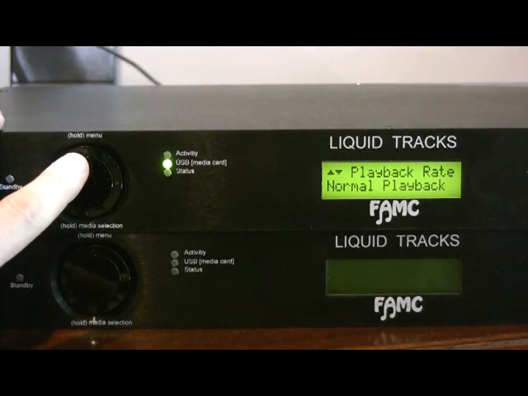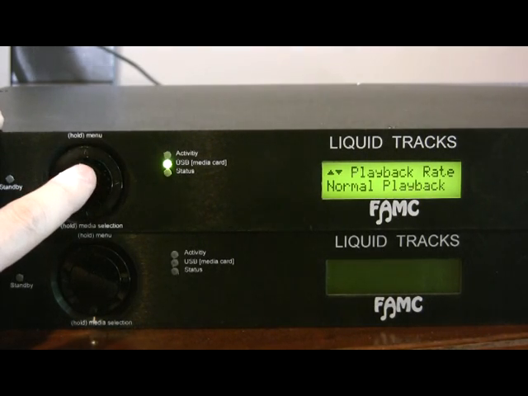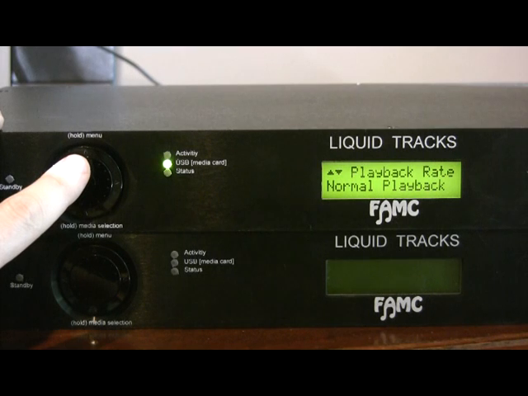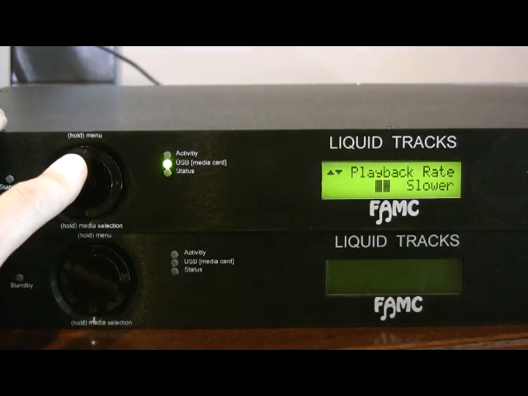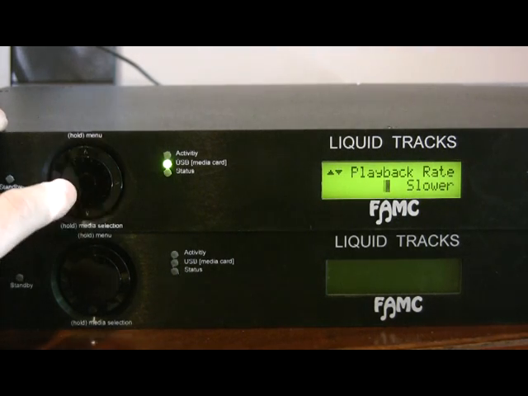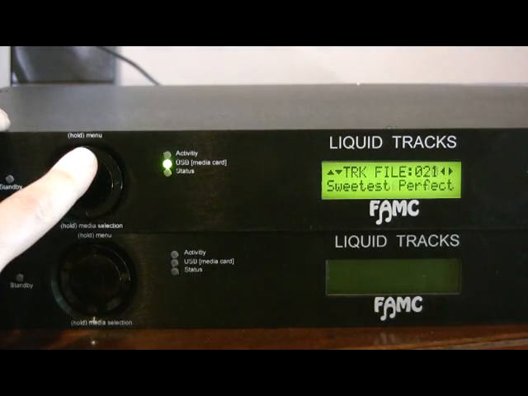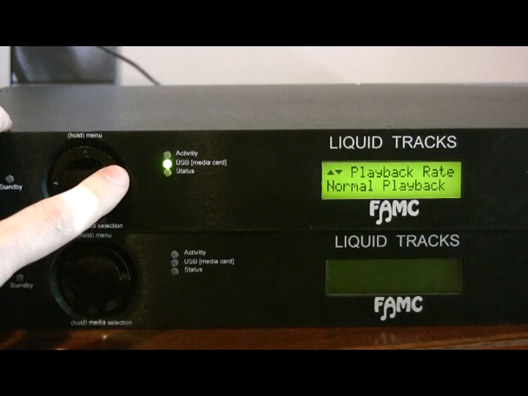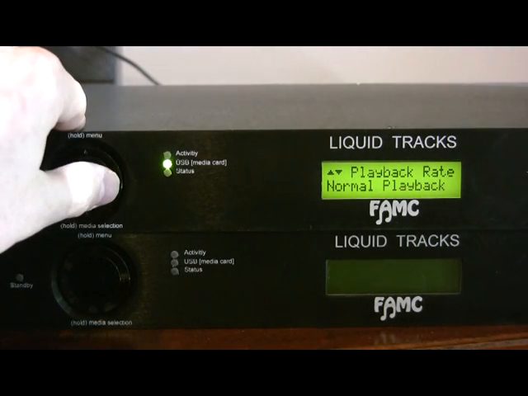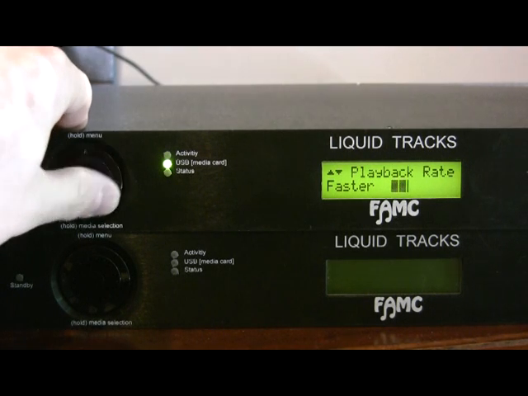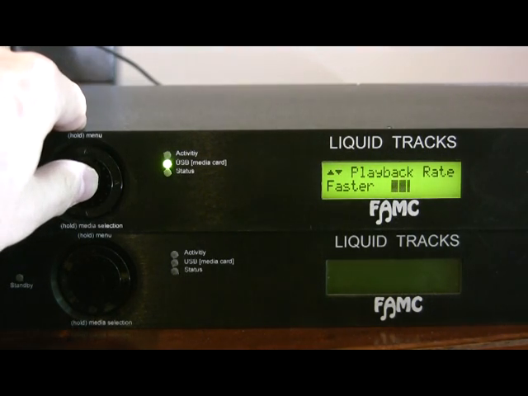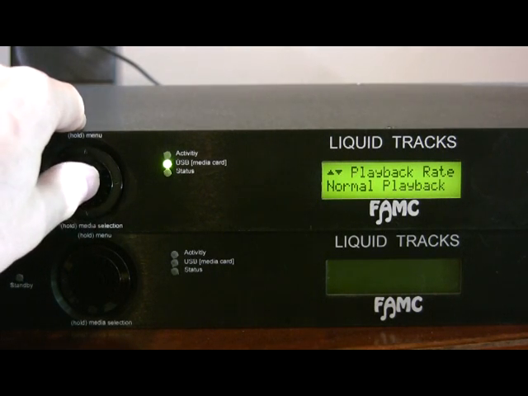Now playback is real simple. Normal playback is just that, it'll play back your track just as it was recorded. And then I have the option of slowing down a track, or if I go the other way, oops, jumped right out of there, my fault. You have the ability to slow down, or if you scroll the other way, you're going to speed up. If you press and hold the select button, it's going to bring you back to normal playback.